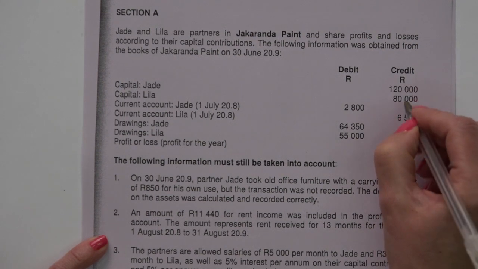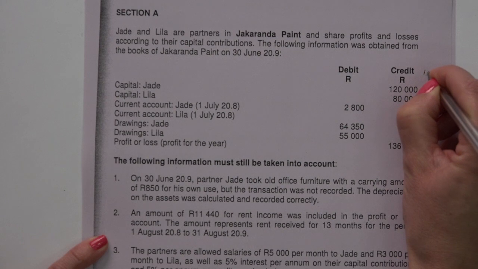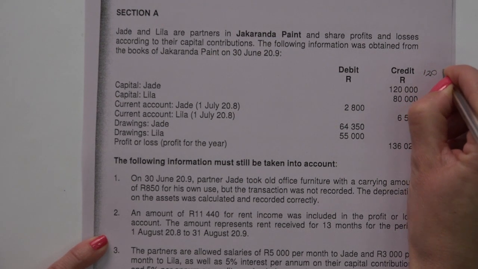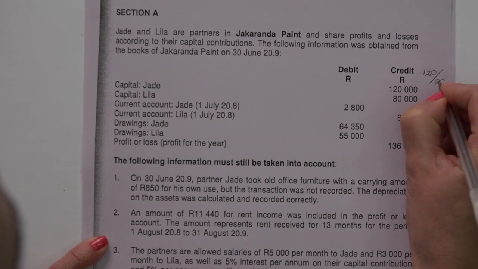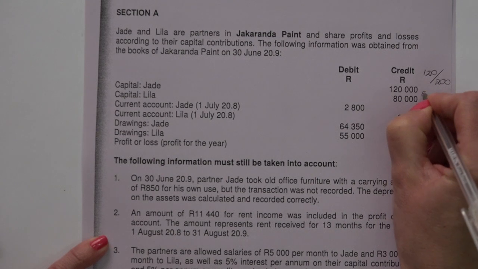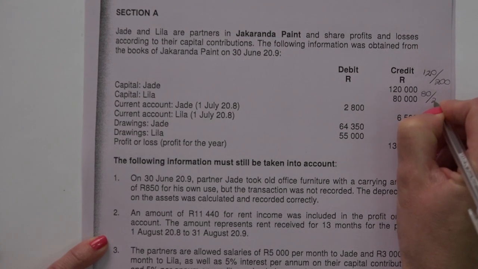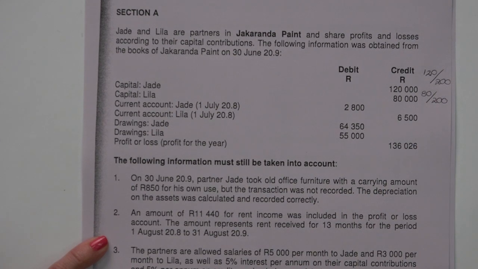If we can apply the capital contributions, 120,000 for Jade out of the total capital contribution of 200,000, and the same then for Lila. Lila will have 80,000 out of the total capital contribution of the 200,000.